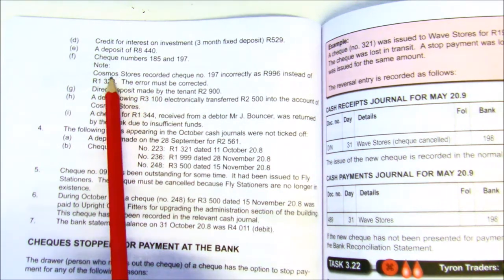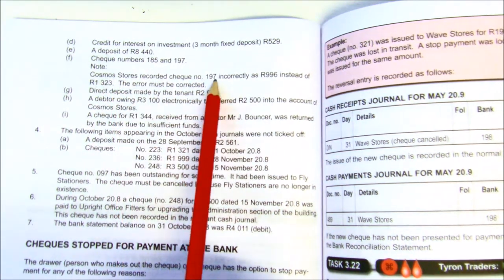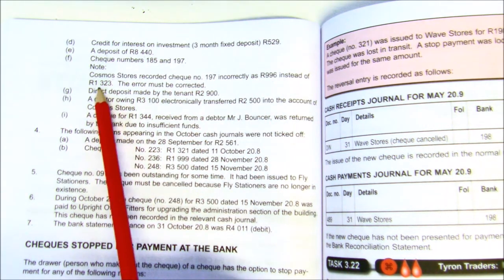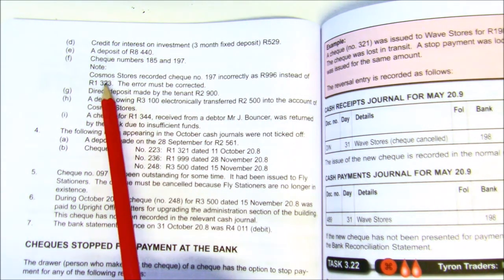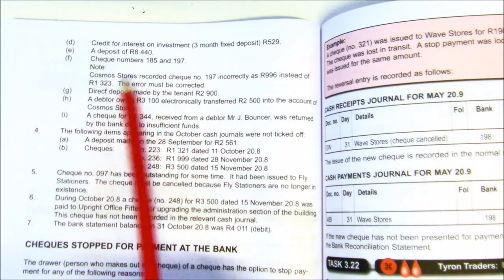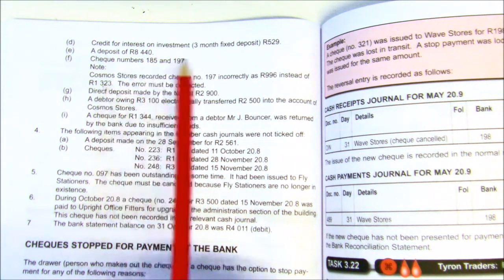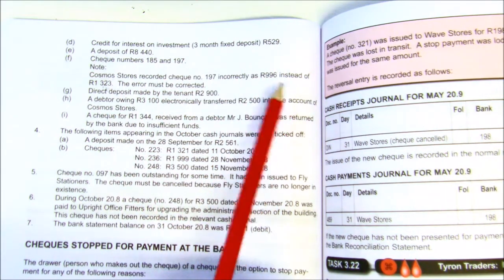Alright, there was a problem though. Cosmos put check number incorrectly as 996 instead of 1323. You, the business, made an error. And you put too little, so the difference is going to have to go into the cash payments.